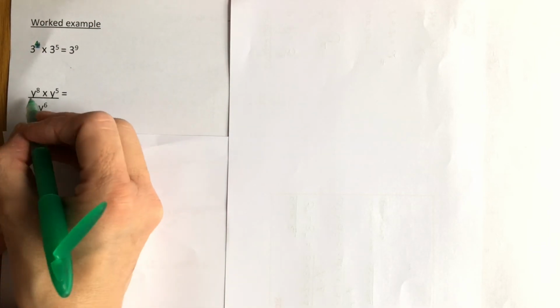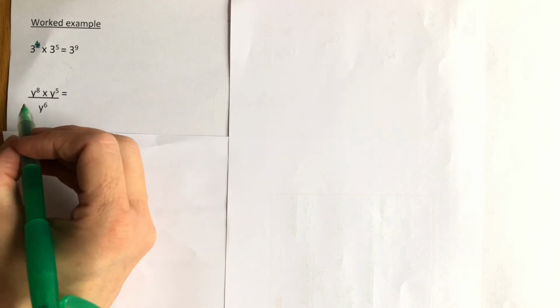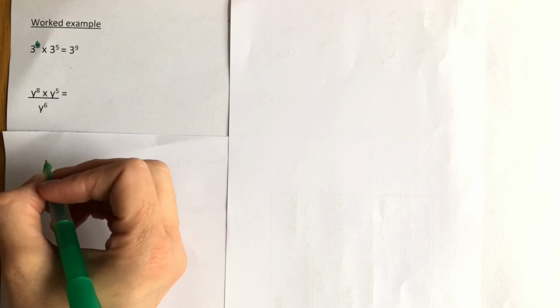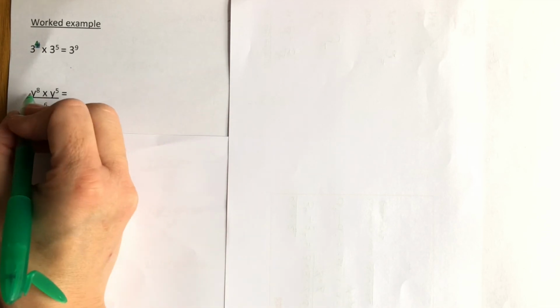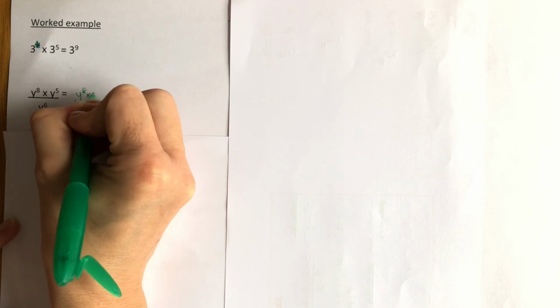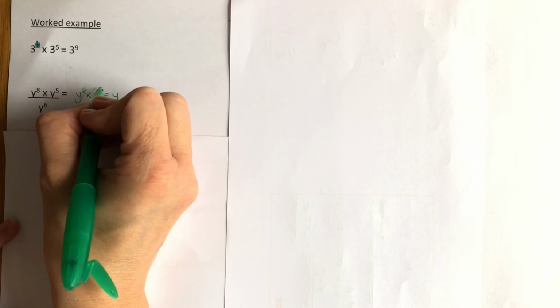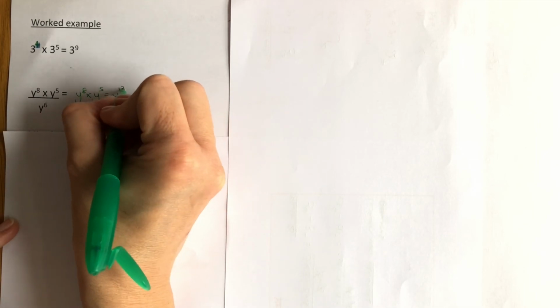Okay. This second example here is using both rules together. So we're going to do the top of the fraction first. So we're going to do y to the 8 times y to the 5 equals y to the 8 add 5 is 13.